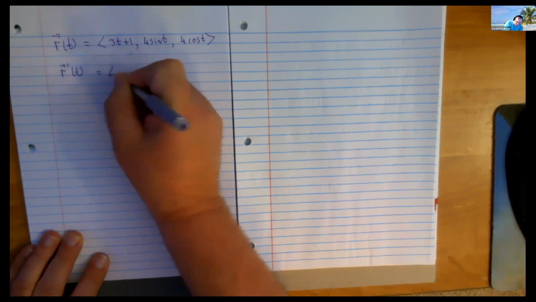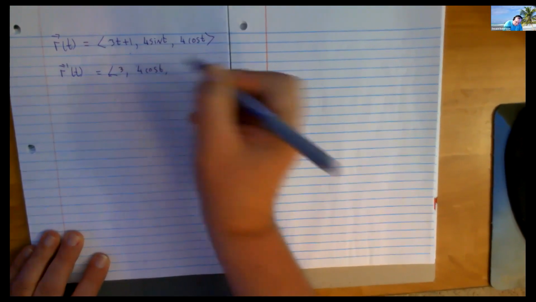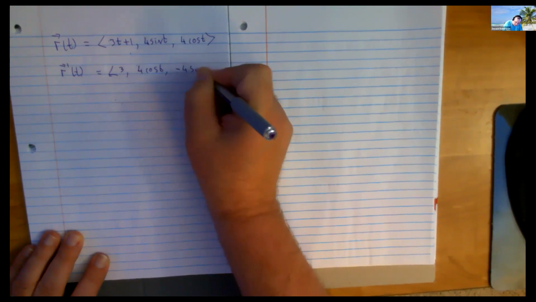Right, so first thing, find the derivative. 3, 4 cosines, negative 4 sines.